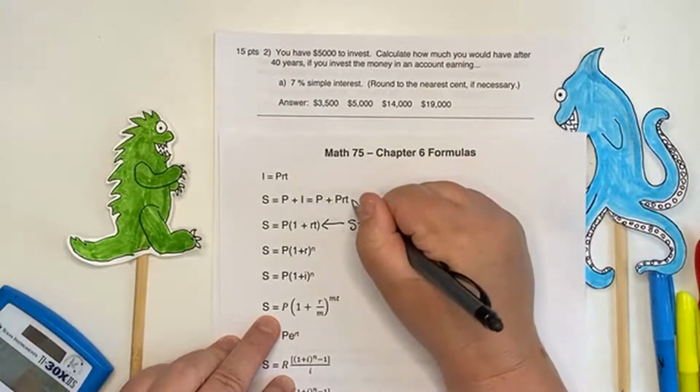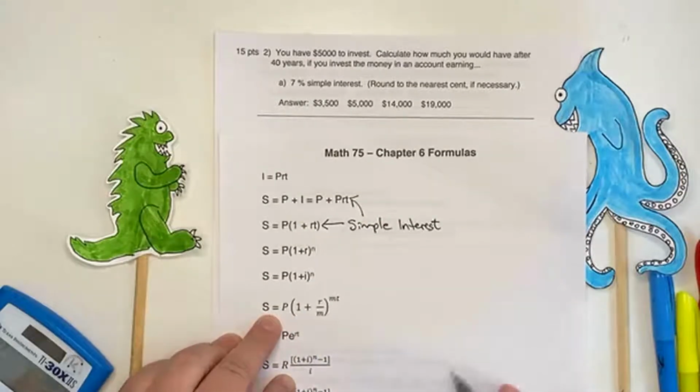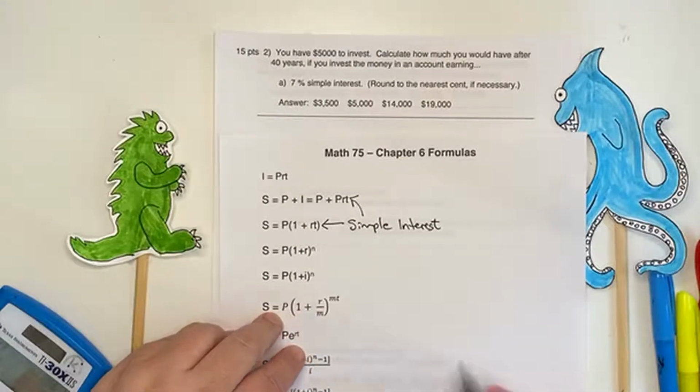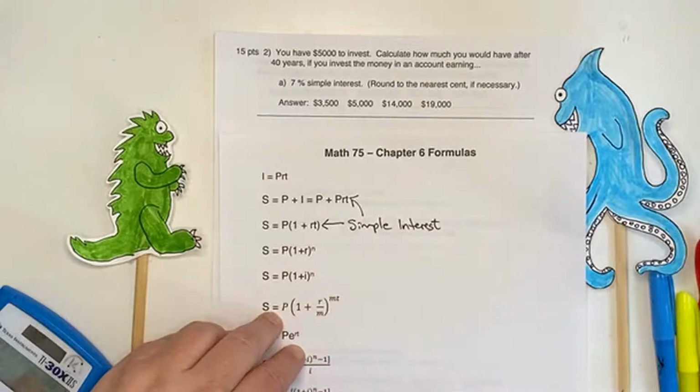Notice that this formula also is simple interest. I've given you both forms of it, depending on which one you prefer to use. And again, the sheet that I give you during the test will not necessarily be the same sheet, so don't just memorize which is which. Make sure you're able to recognize each formula. So let me take a look.